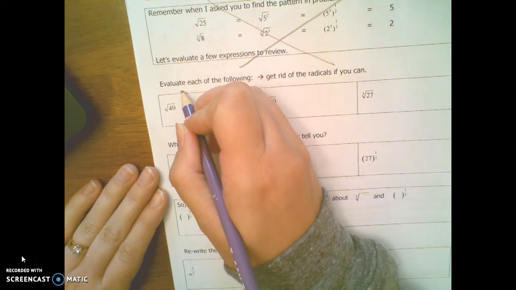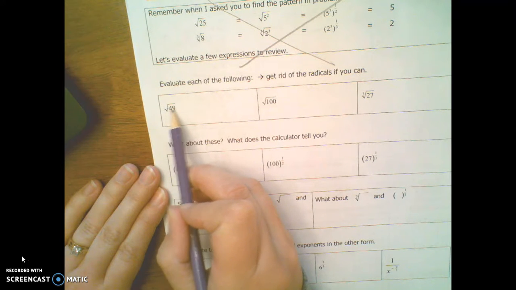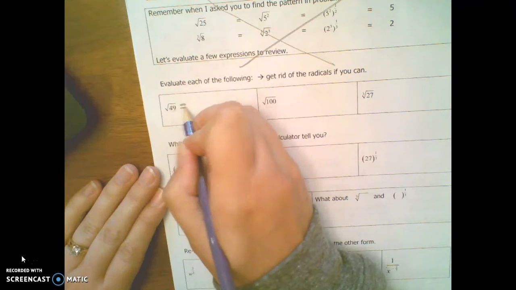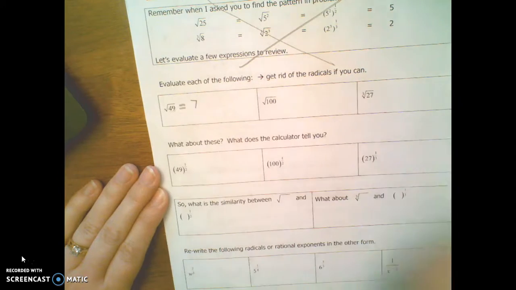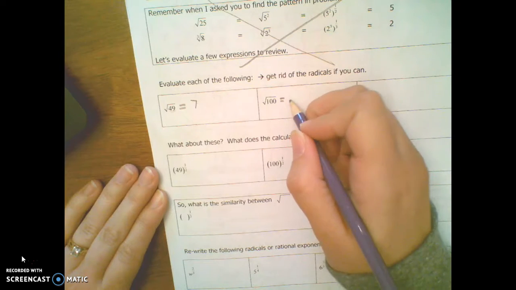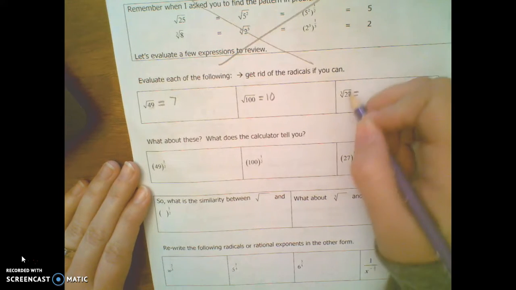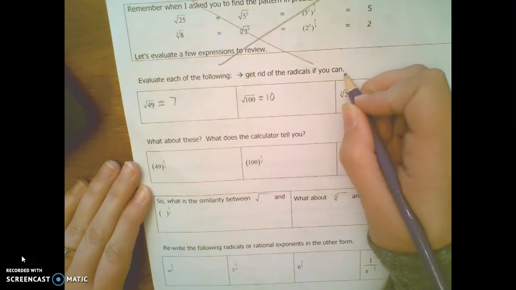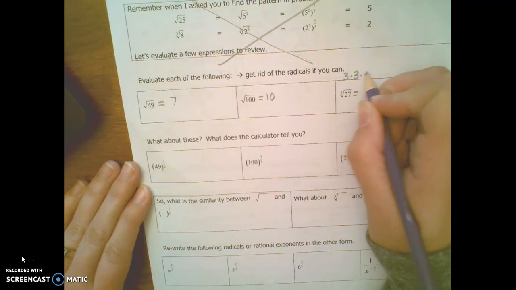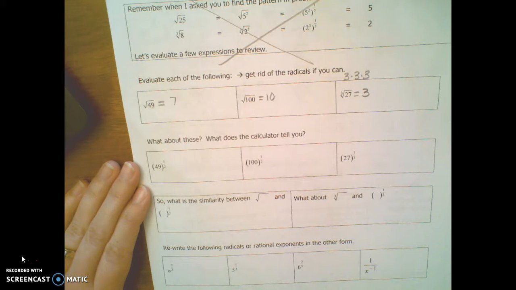Remember, a square root is, we're looking for what times itself gives you whatever is in that radical sign. So since 7 times 7 equals 49, the square root of 49 is 7. Square root of 100 is 10. And then the cube root means whatever times itself 3 times gives you the number in the radical. So since 3 times 3 times 3 is 27, the cube root of 27 is 3.